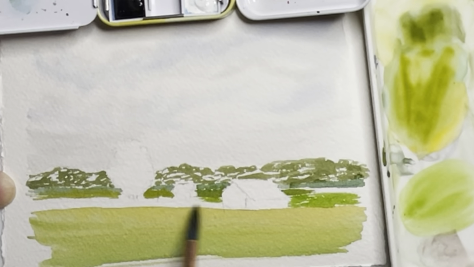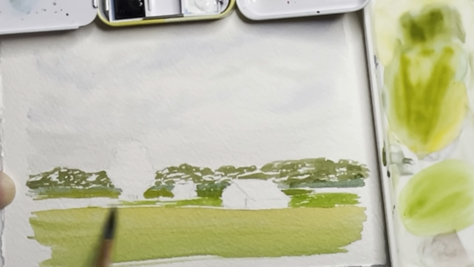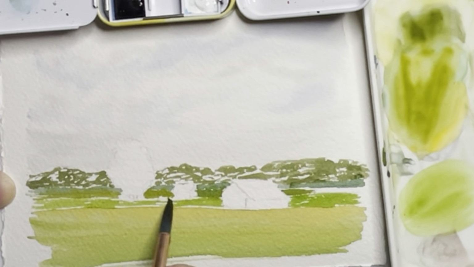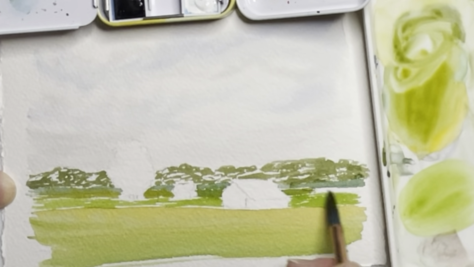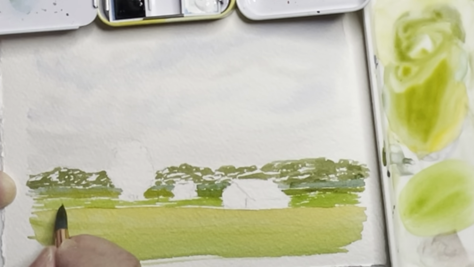Anyway, that's where I wanted to have the brightest kind of color. That's why I picked a really bright green there. So the lightest value and the darkest value, or maybe the brightest value, next to each other. That would be the point of interest.